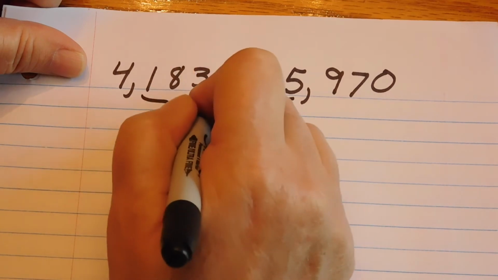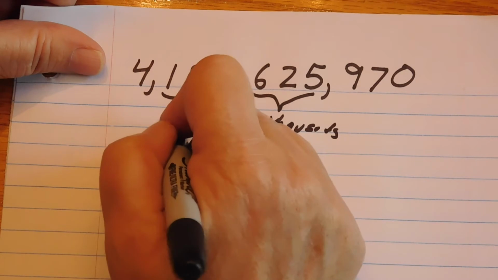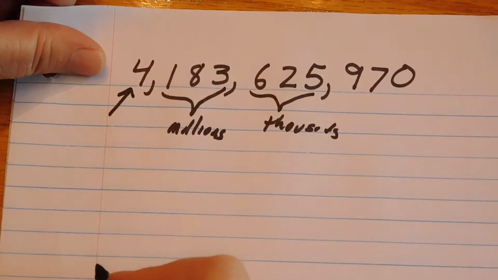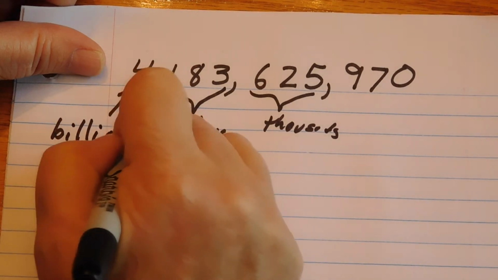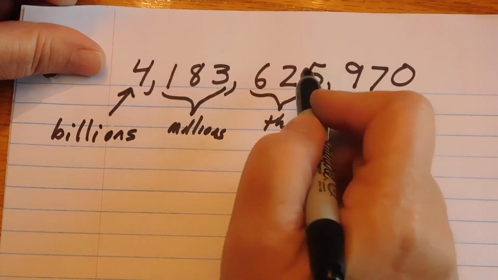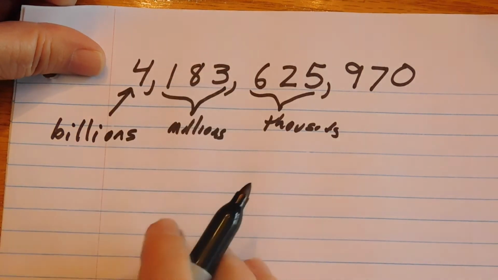So I want you to think about what this group of 3 is. You said millions, you're right. And then, do you remember what comes after millions? Billions. Okay, so we've got the ones group, the thousands group, the millions group, and the billions group.